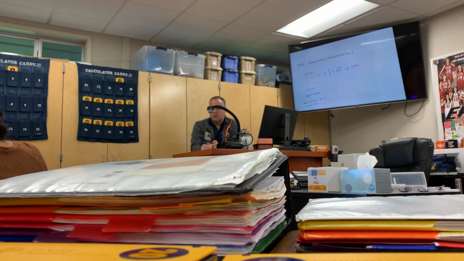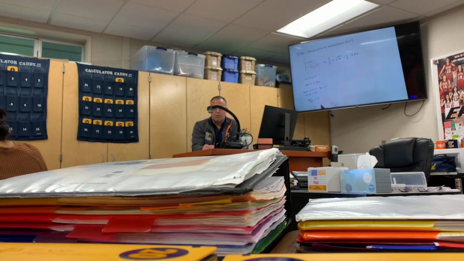I think for this situation, it's better if we write this as 1/2 times u plus 1, because dividing by 2 and multiplying by 1/2 are really doing the same thing. So this becomes 1/2 times u plus 1 is equal to x.